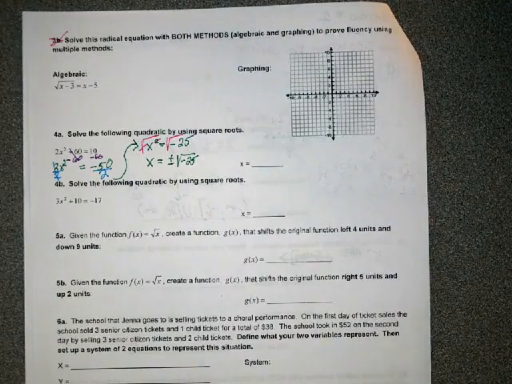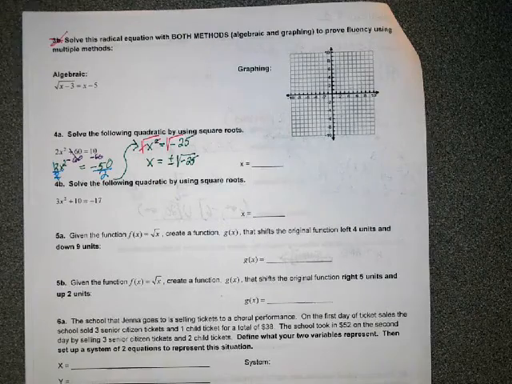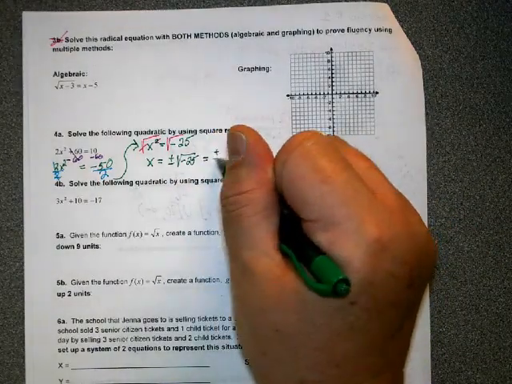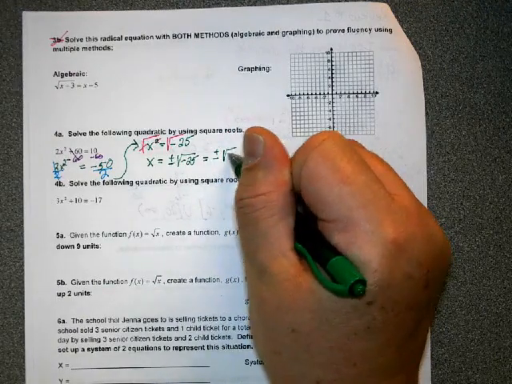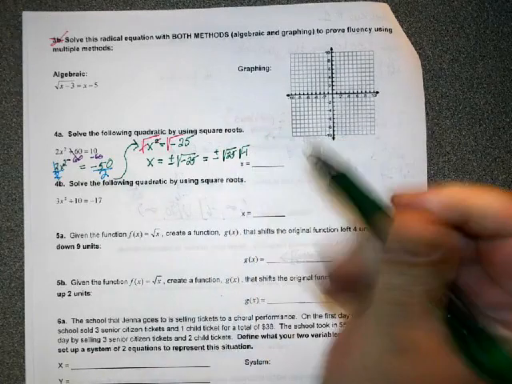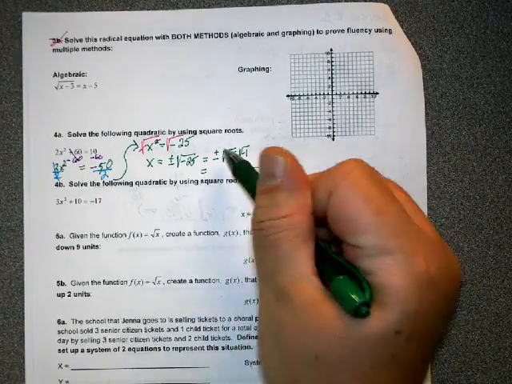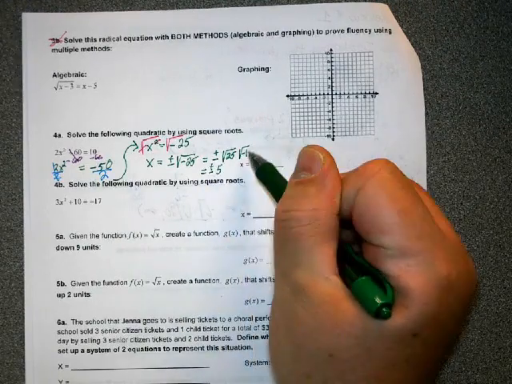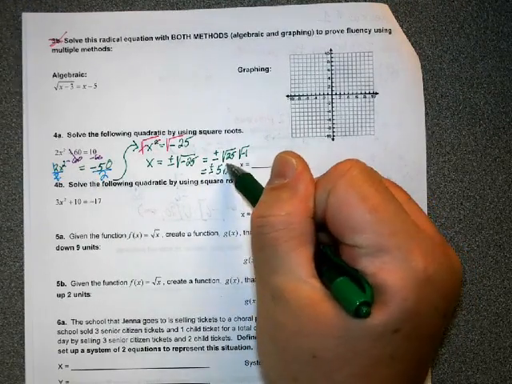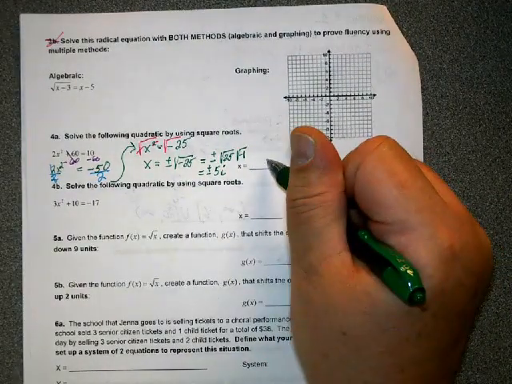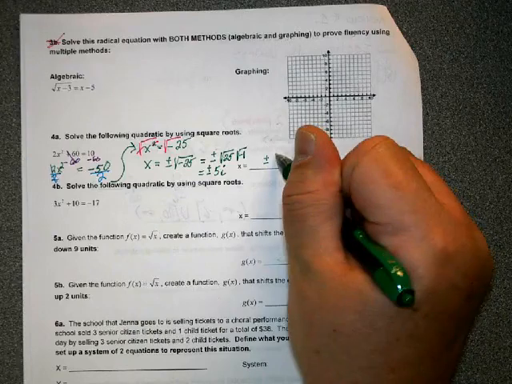And now you guys know how to take the square root of negative numbers, right? This is going to equal plus or minus the square root of 25 times the square root of negative 1. Square root of 25, 5, square root of negative 1, i. So x equals plus or minus 5i.